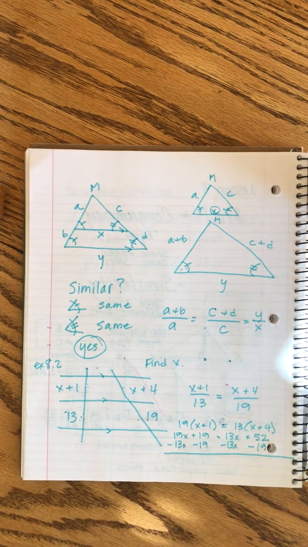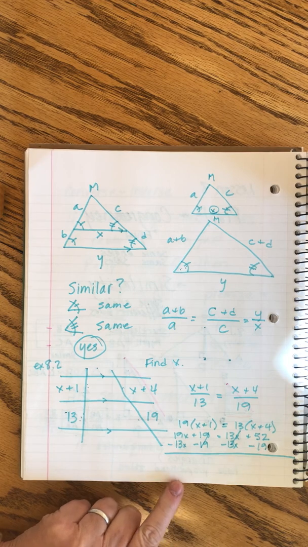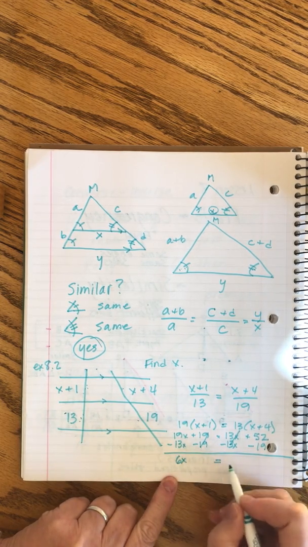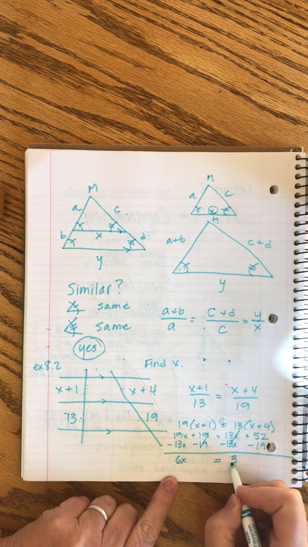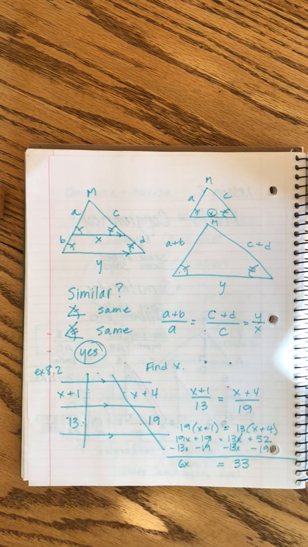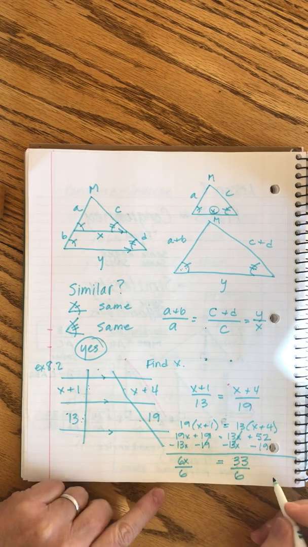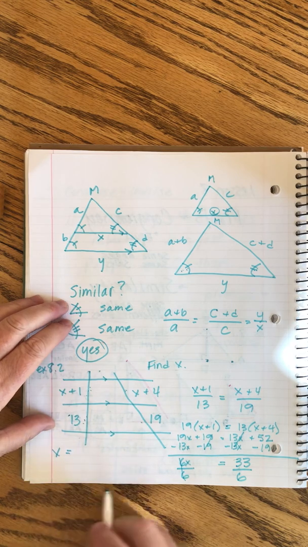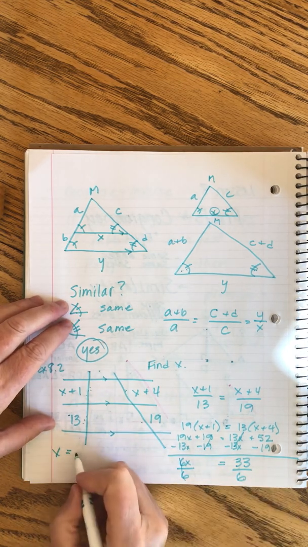All right? Give you a second to catch up. I can reduce that, taking 3 out of each one.